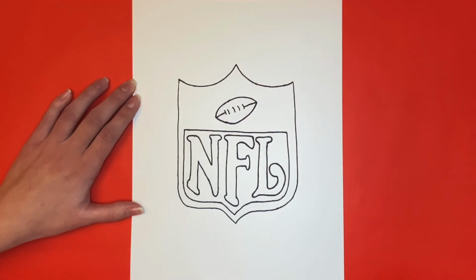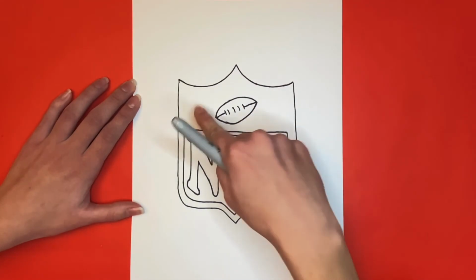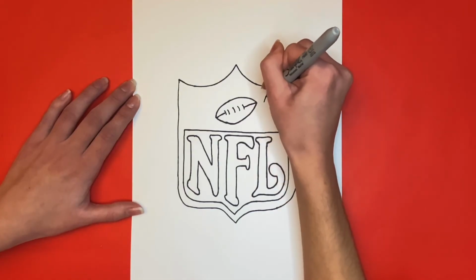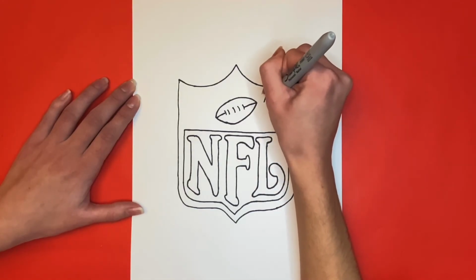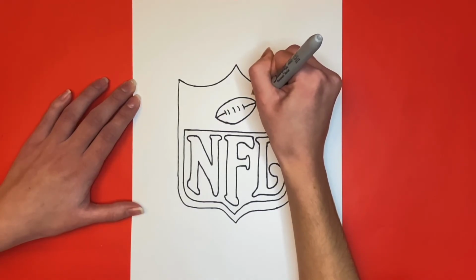Now we're going to draw 4 stars on either side of the football, right here and right here. I think that the easiest way to draw a star is to start off by drawing the point of a triangle. Then at the end of the line on each side, draw a short line going outwards.